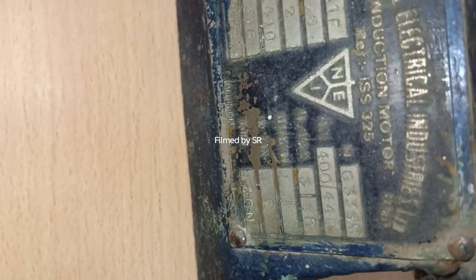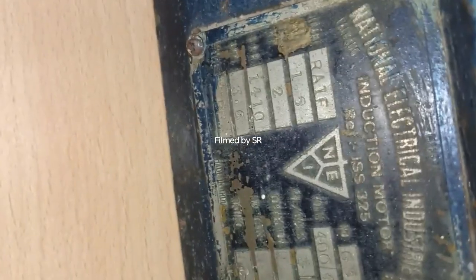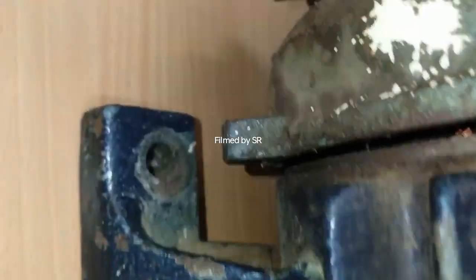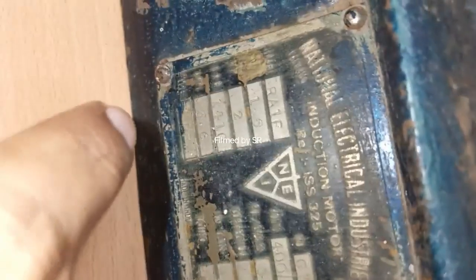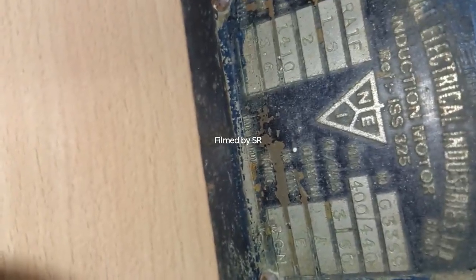Many things are not very clear. But this 1410 is perhaps denoting the speed you get if you load the machine fully.